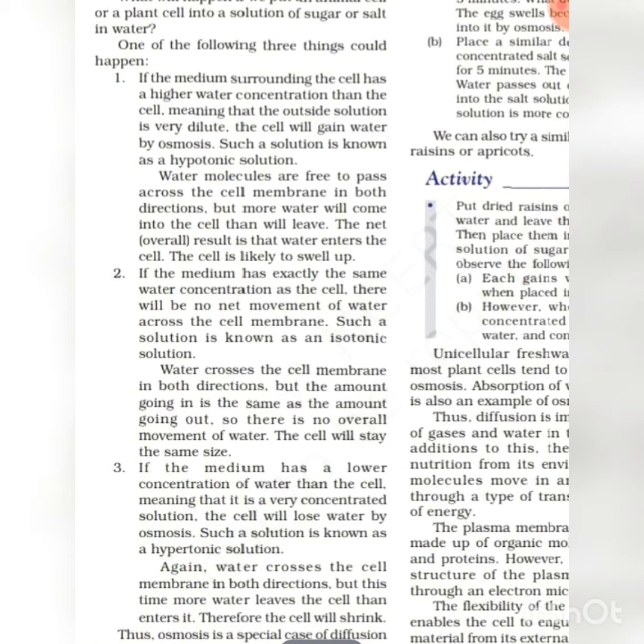Third case is the hypertonic solution. Now in hypertonic solution the concentration of water is more inside the cell than outside the cell before the process. So in such conditions the cell will give out the water, release the water outside.